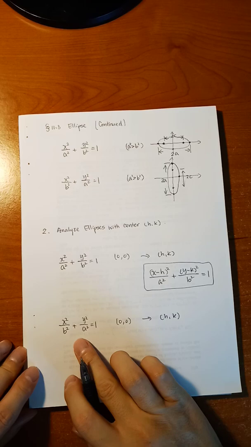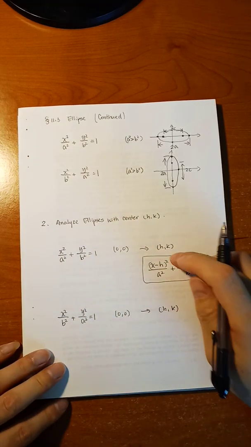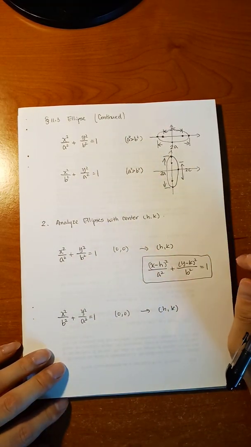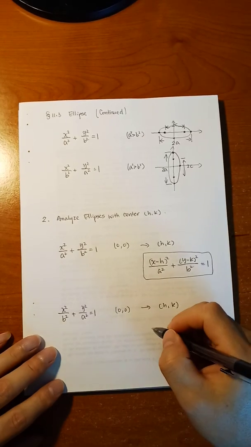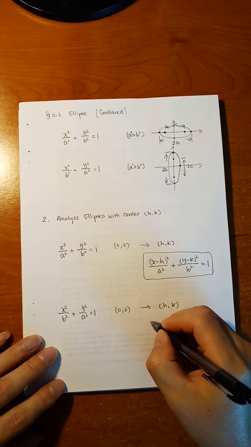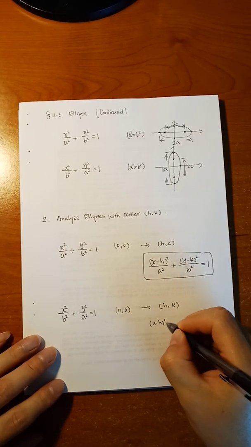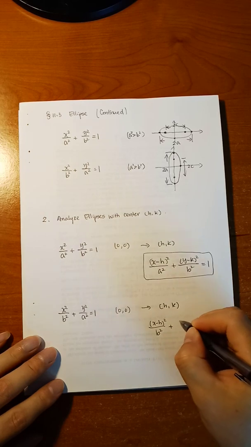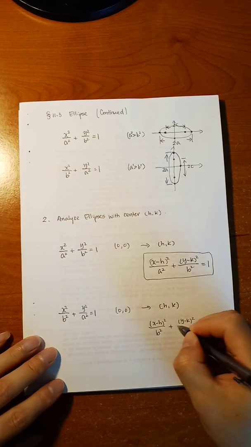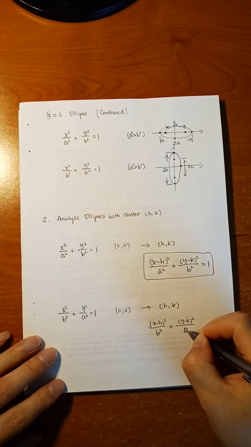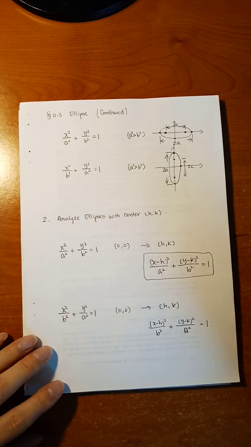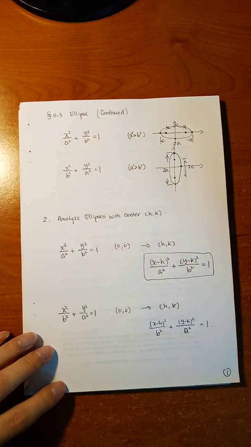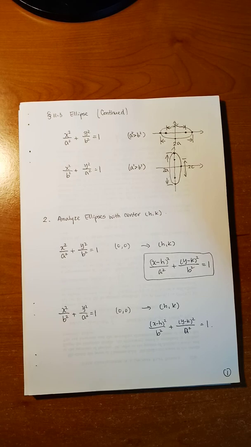And for the vertical case, if we move this ellipse to a new position with the center (h, k), it's the same thing. Okay. So that's the idea.